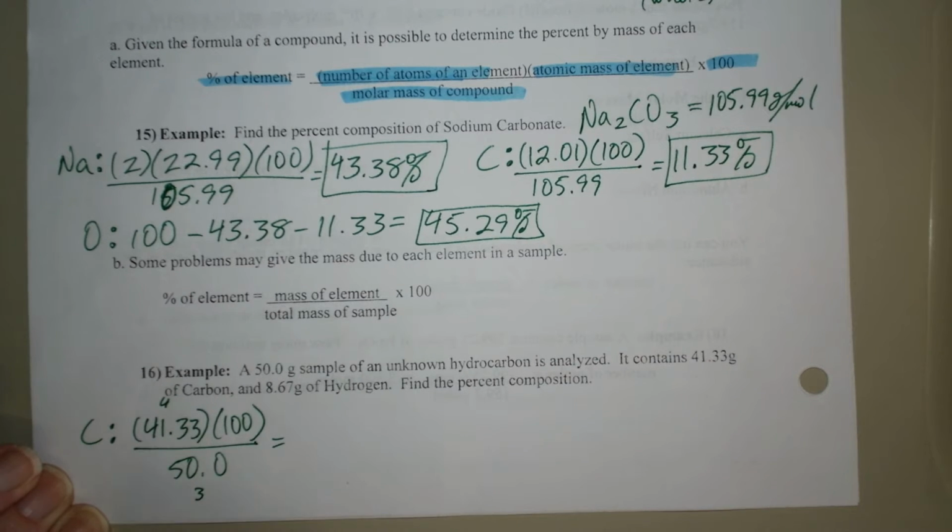So which one wins if we're doing division? It's the one with the lowest number, right? So your answer should have 3 sig figs. So then stick it in your calculator. What is that to 3 sig figs? 82.6.